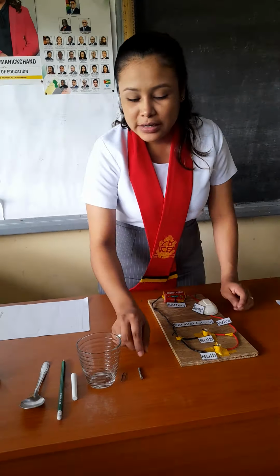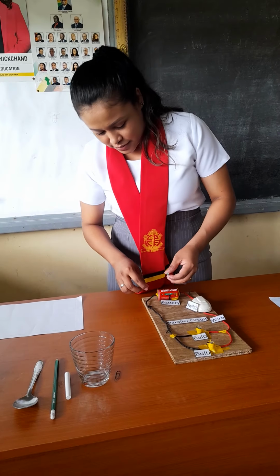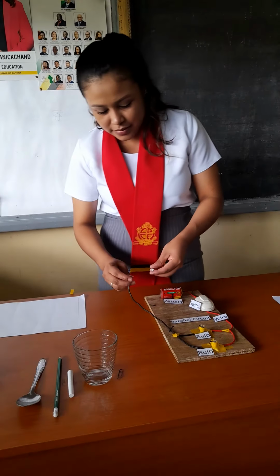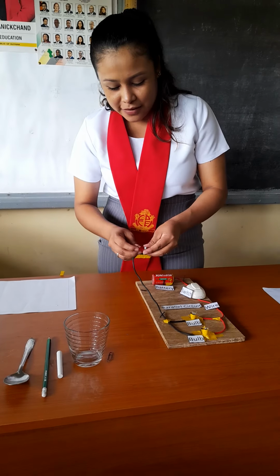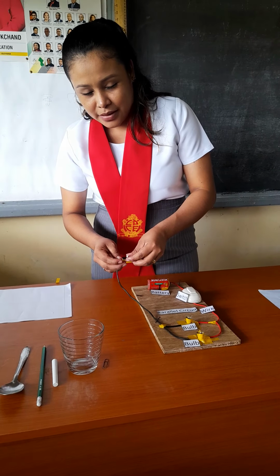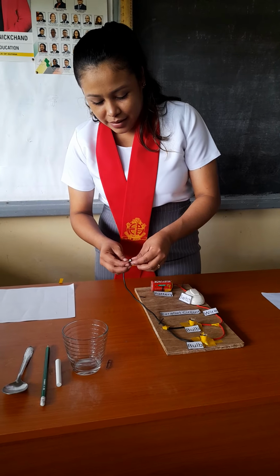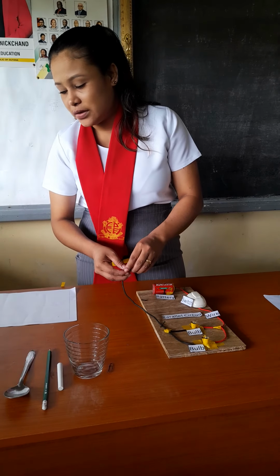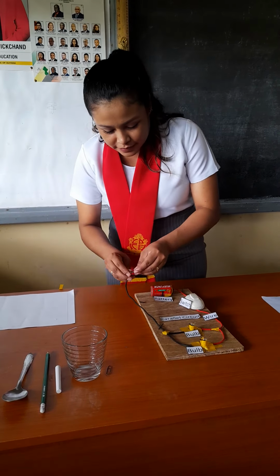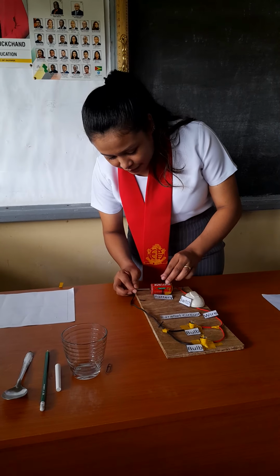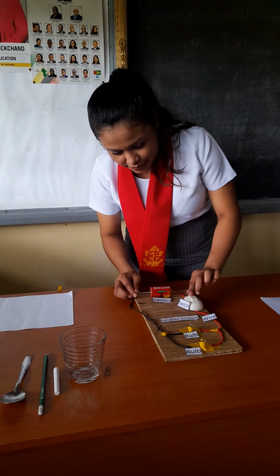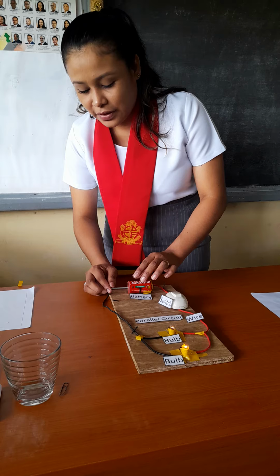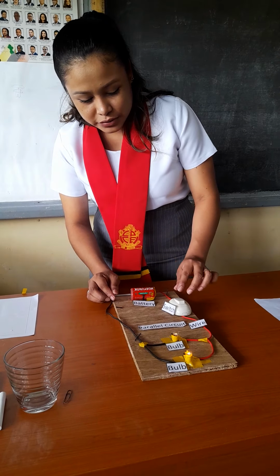The first one we're going to try is the nail. So we're going to see if the nail can be classified as an electrical conductor or an electrical insulator. So I have the nail here. And it lights, so that means that the nail can be classified as an electrical conductor.